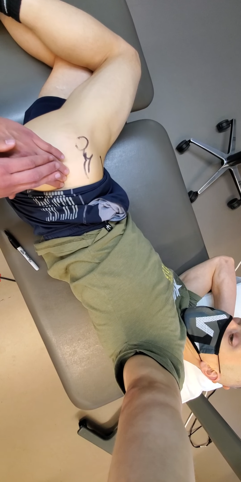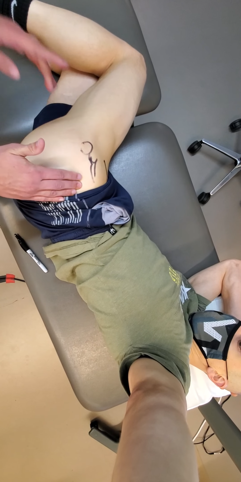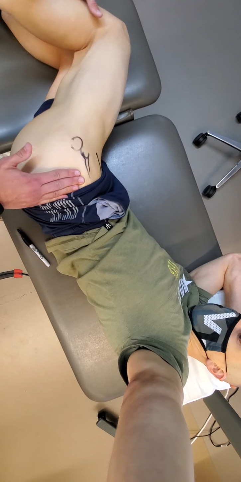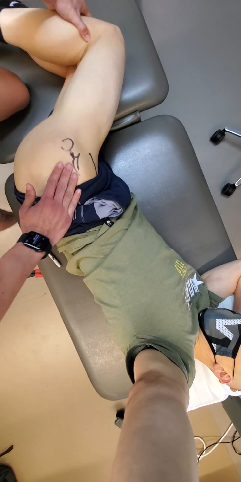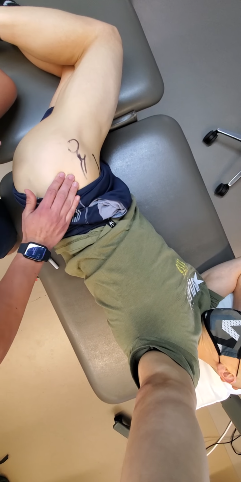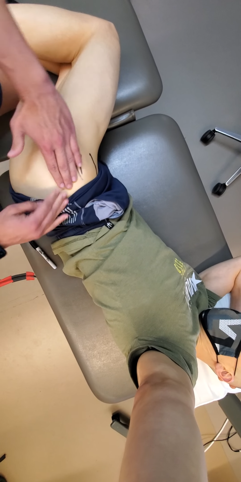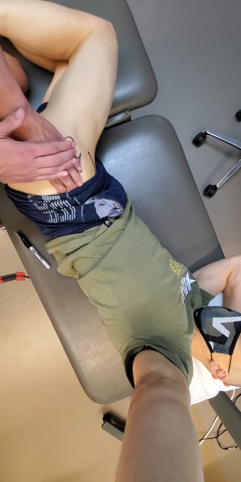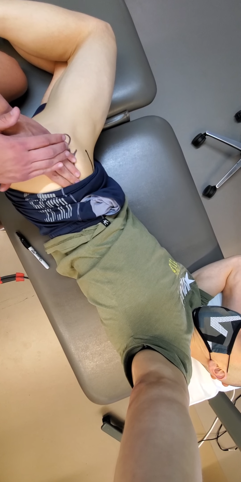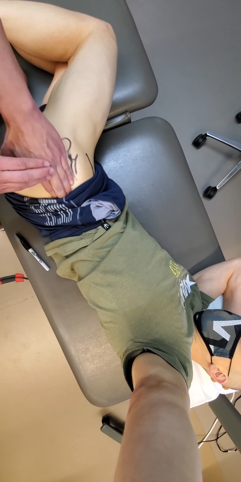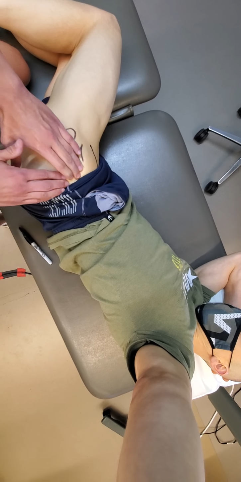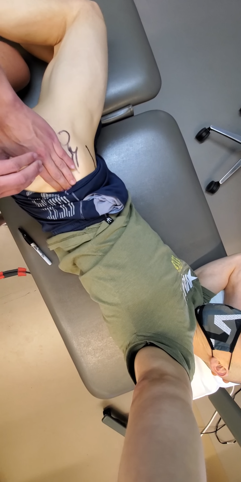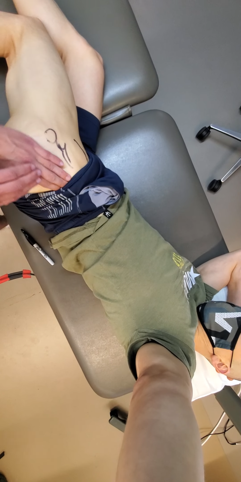Okay, if we were going to assess the tissue quality, now that we've outlined the tissue, the palpating hand is going to go parallel to said fibers if we're going to do the posterior, and then we're going to go back and forth and then add length to these fibers by going into the adducted position.